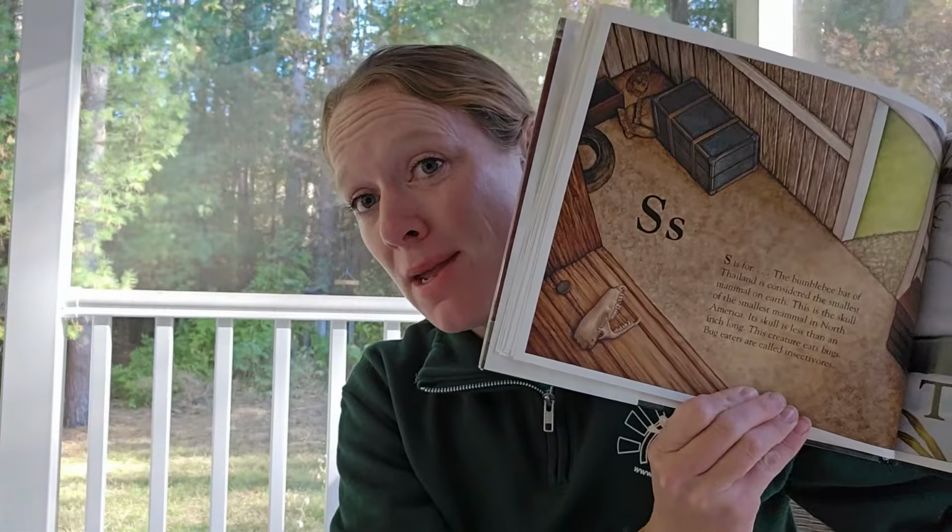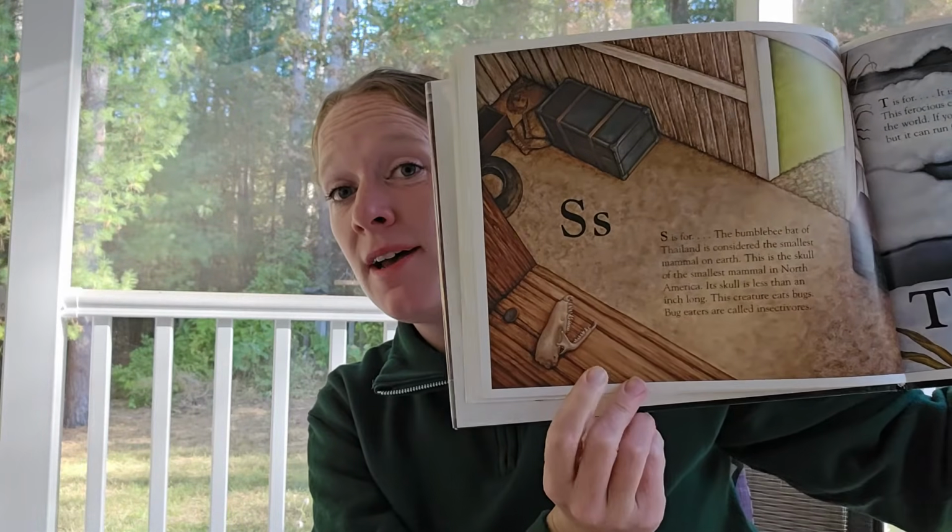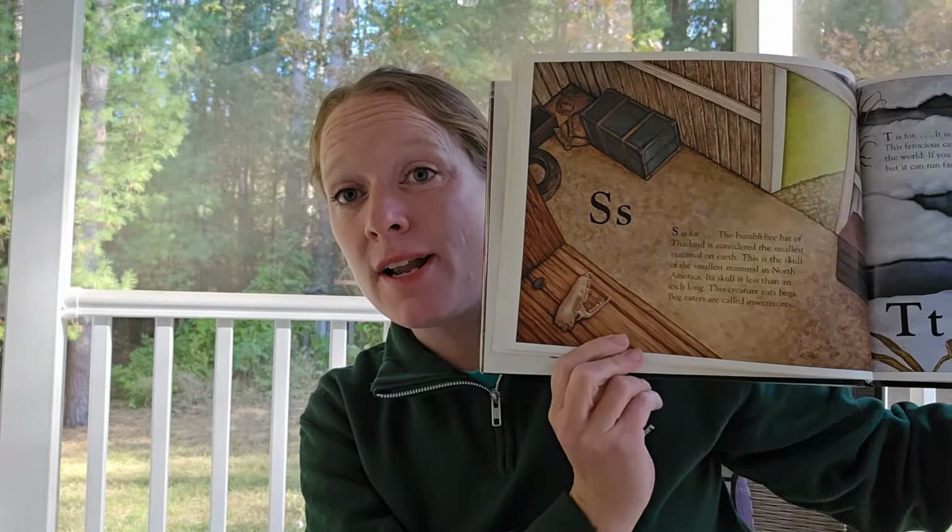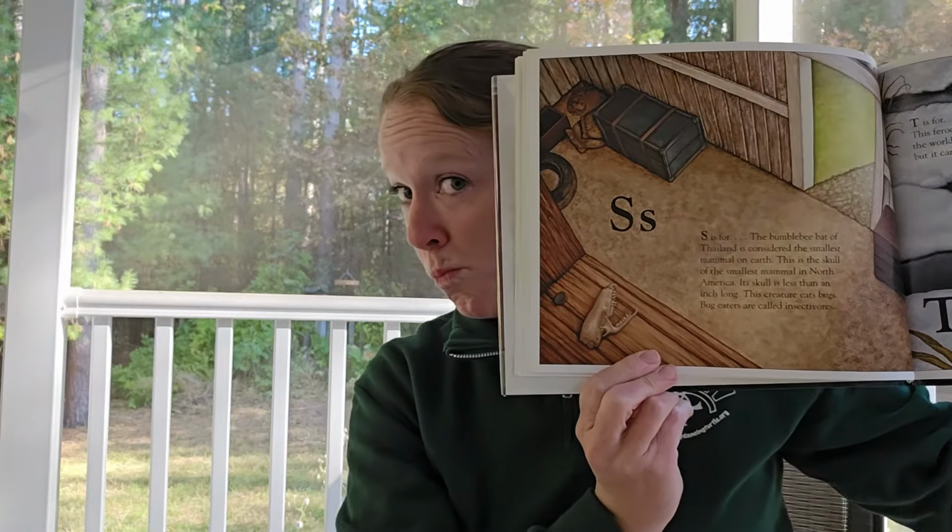Give you a hint. Maybe some of you have found this skull or parts of this skull in an owl pellet before.